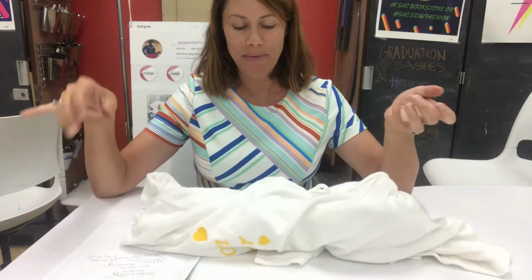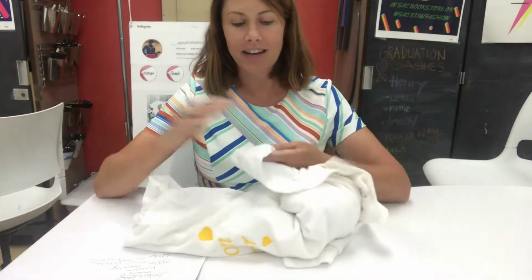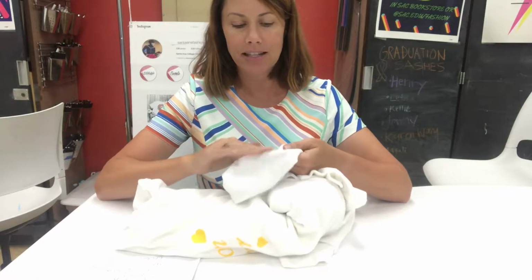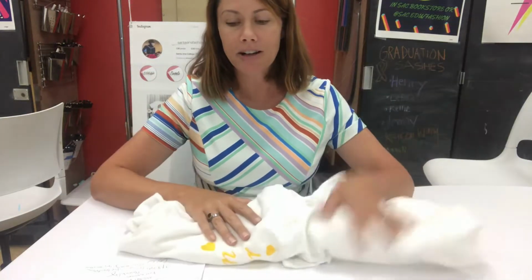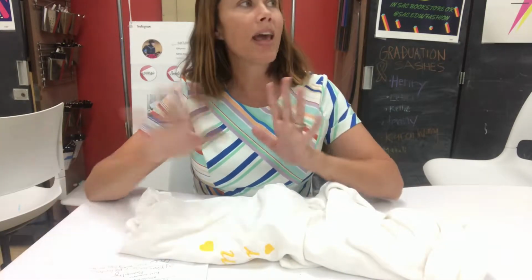If you think you know the fabric name, go ahead and share that. This is a terry cloth. I just know that because it has the little loops and I'm just familiar with terry cloths. If you don't know the fabric name, that's totally fine. But if you do, it's fun to share.